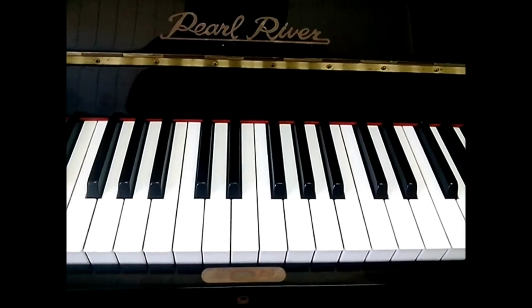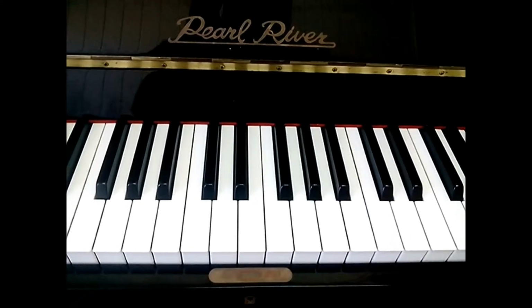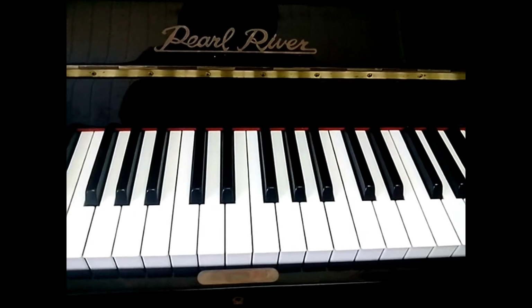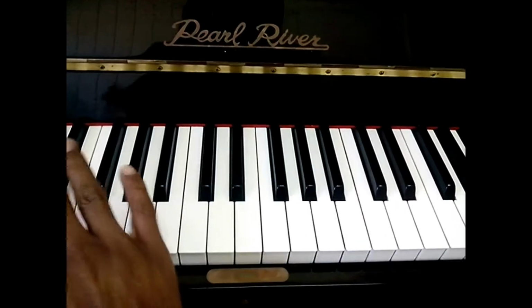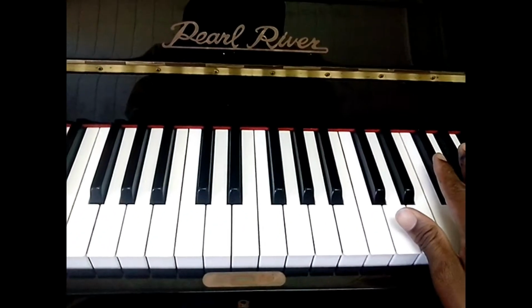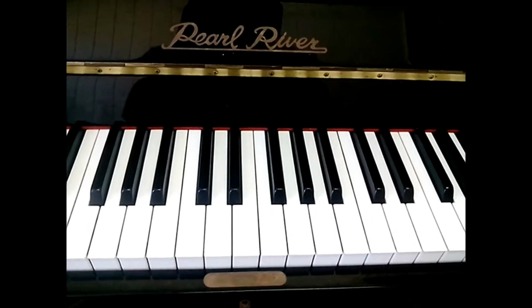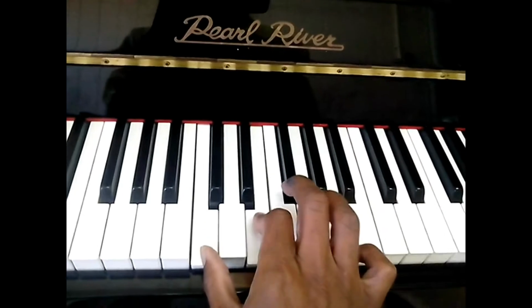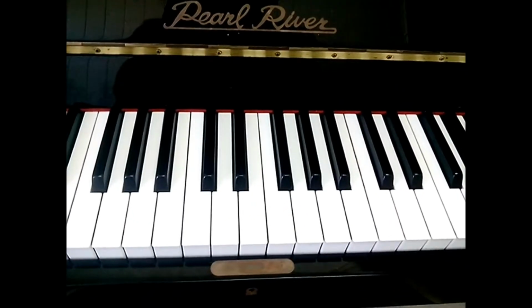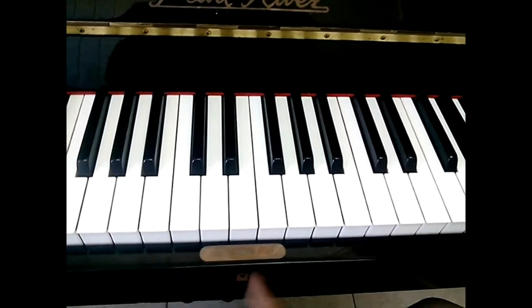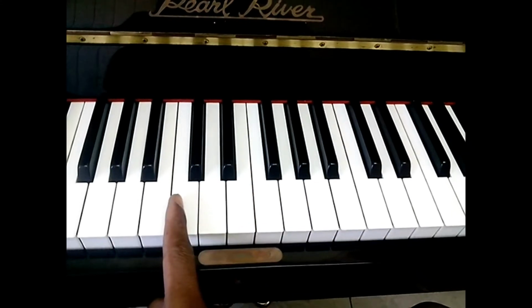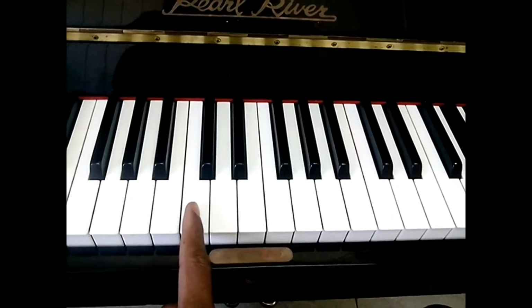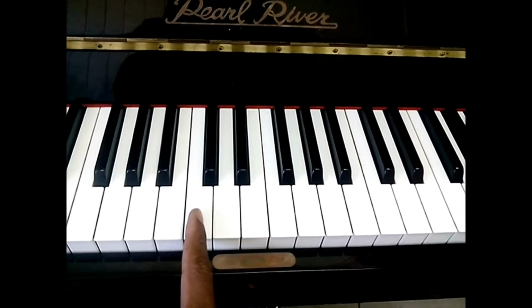All right, so as is everyone's favorite key, the key of C, we don't have any black keys to deal with, so that makes it easier for us. So this is the key of C, or the chord C, I should say, and we need to know where C is, and this is where we are going to be starting, on the note C.